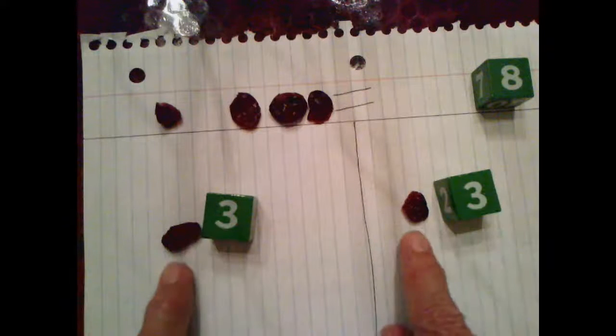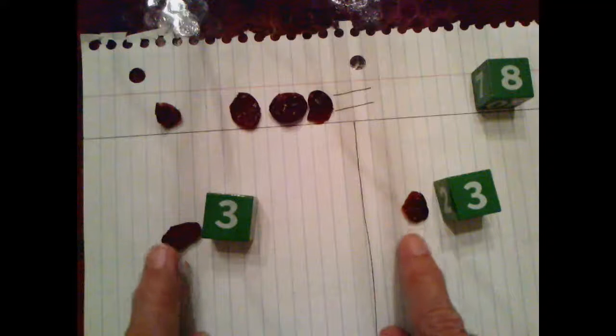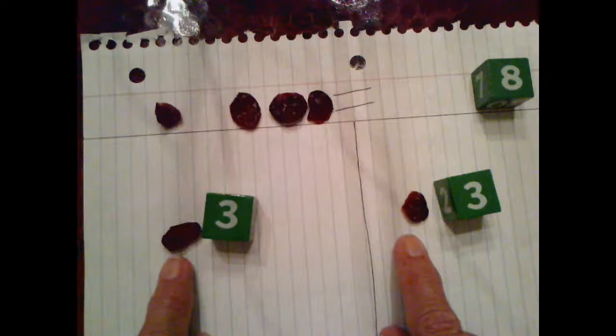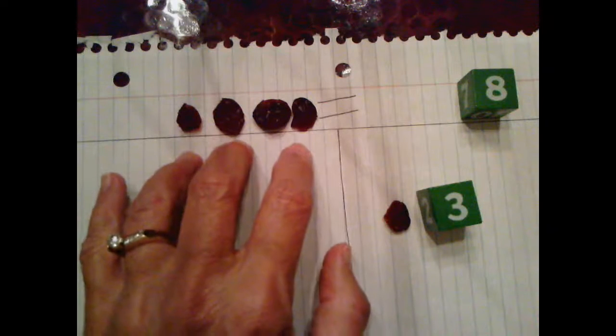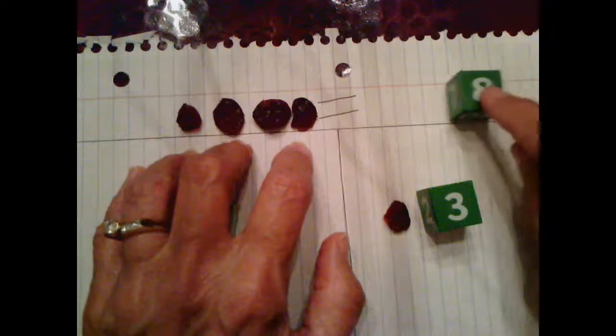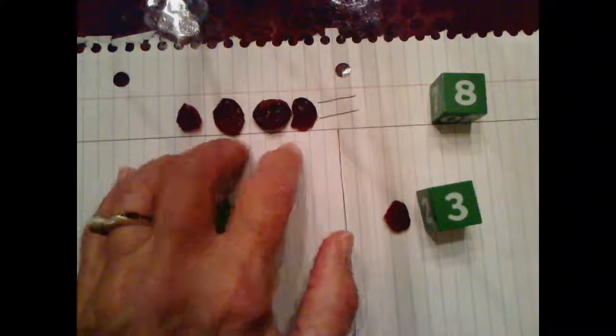So I can slide 1x down on each side, and I can slide 1 3 block down on each side. Now my problem is much easier to solve because I only have x values here, or craisins, and I only have an 8 there. And I have 1, 2, 3, 4.